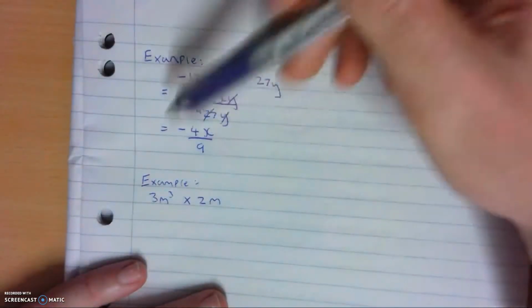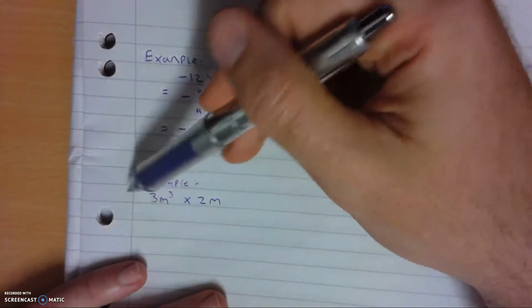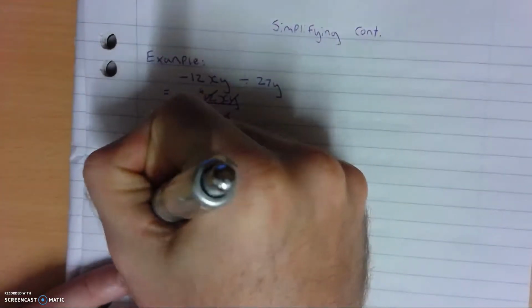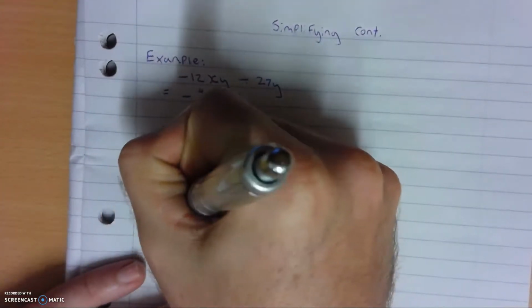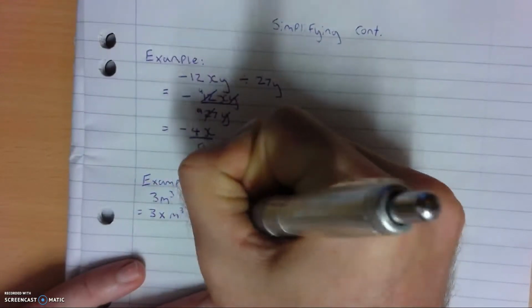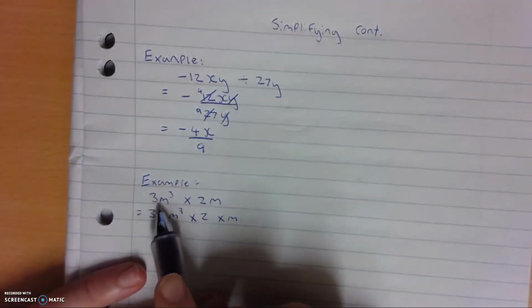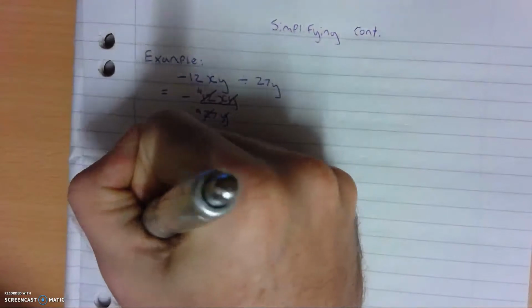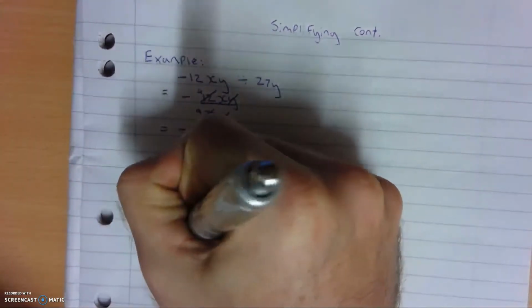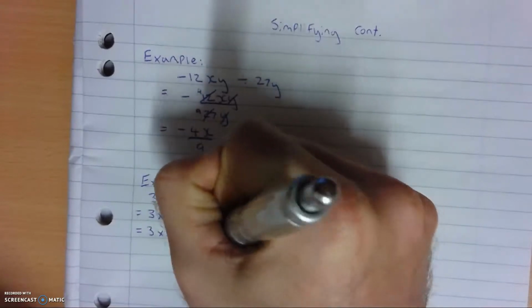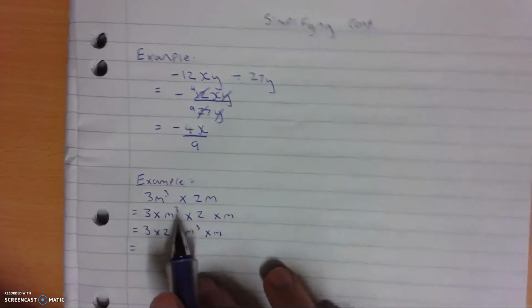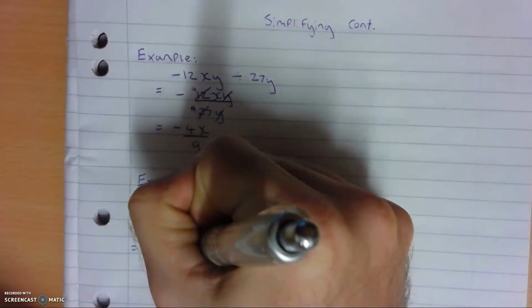Okay, the first thing we do when we are simplifying via multiplication, I just rewrite it out, adding in our hidden multiplication symbols. So that will equal 3 times m to the power of 3 times 2 times m. All right, so all I've done is added my multiplication symbol there and there. Now I like to group my numbers and my variables together. So 3 times 2 times m to the power of 3 times m. All right, now I can just multiply it all together. So 3 times 2 equals 6 times m to the power of 3 times m.